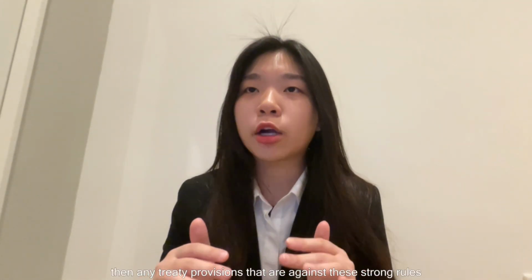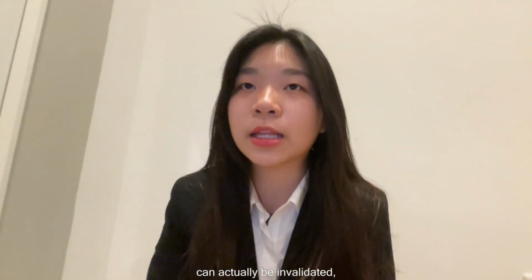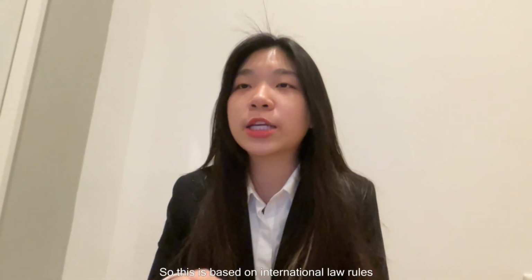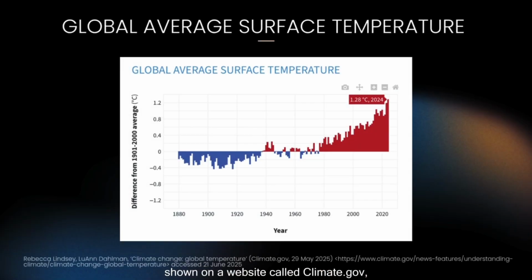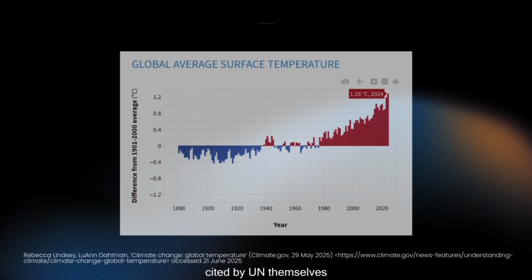So if that happens, then any treaty provisions that are against these strong rules can actually be invalidated, or parts of it can be invalidated as well, which depends on the situation. This is based on international law rules set out by the International Law Commission. There is a graph shown on a website called climate.gov, cited by the United Nations themselves in a report called the United Nations Secretary-General's Call to Action on Extreme Heat.